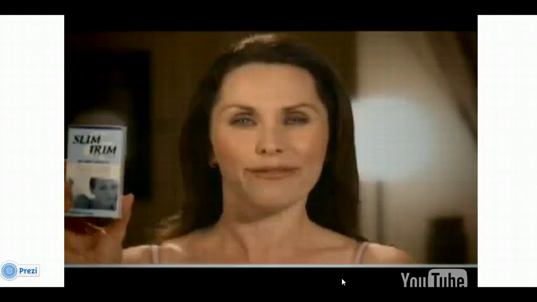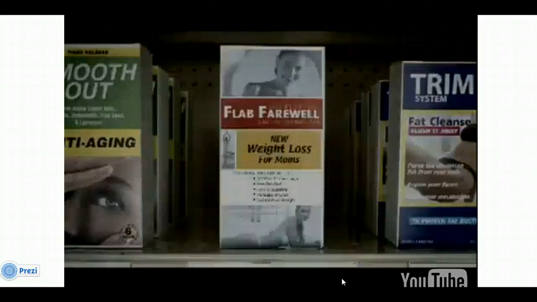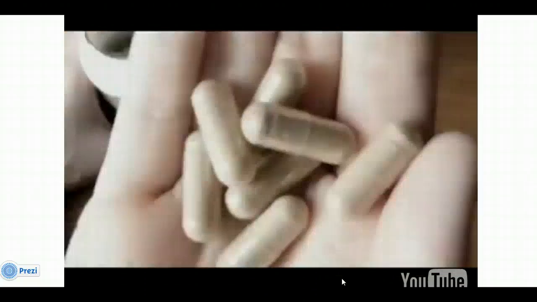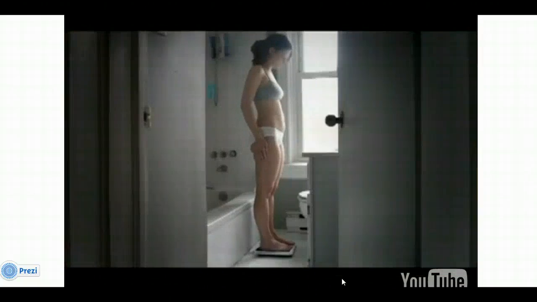Younger, smaller, lighter, fuller, tighter, thinner, softer. It really works.